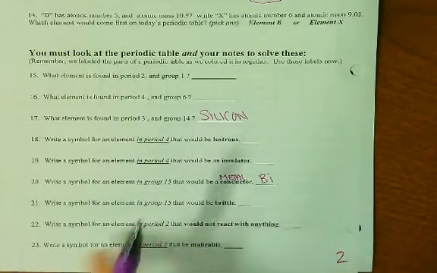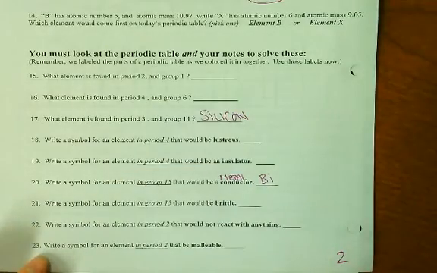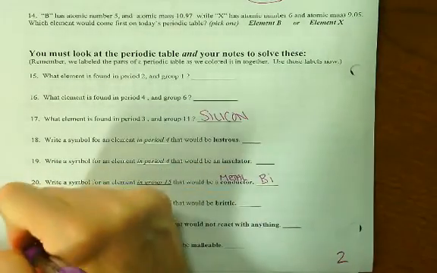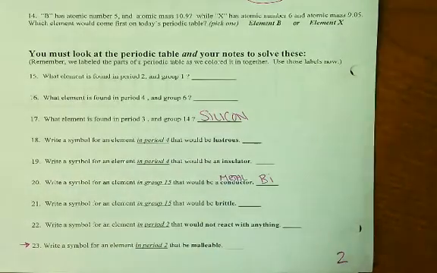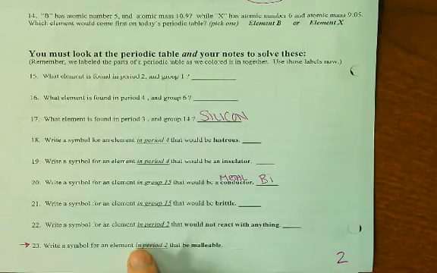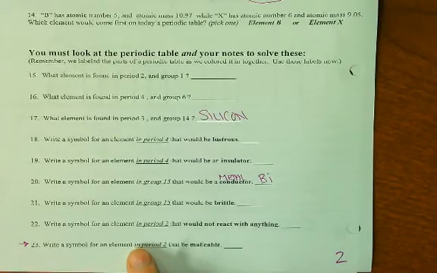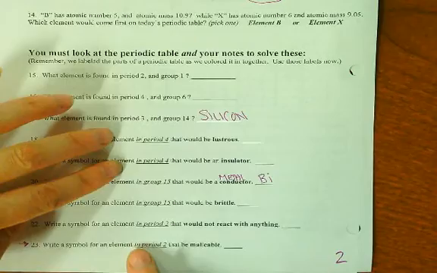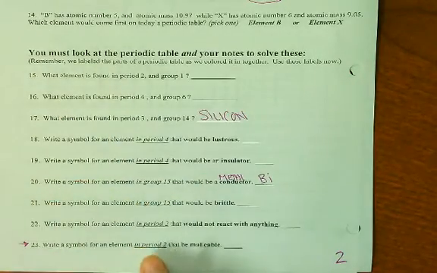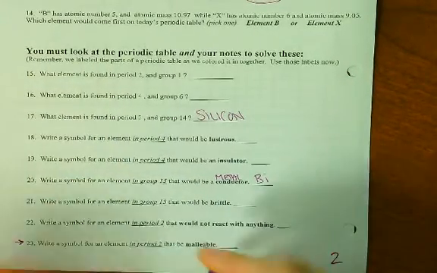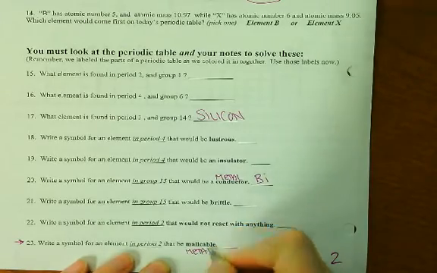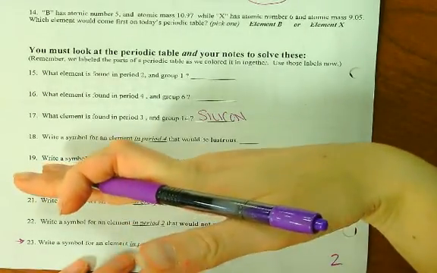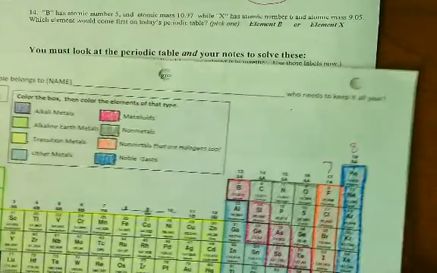Let's look at 23, since we are working our way down. Number 23: write a symbol for an element in period 2 that would be malleable. There's more than one right answer. Especially up here, these top ones, there are lots of possible right answers. But for number 23, malleable means a metal. So they're asking you to look at period 2, which is the horizontal row, and find a metal.